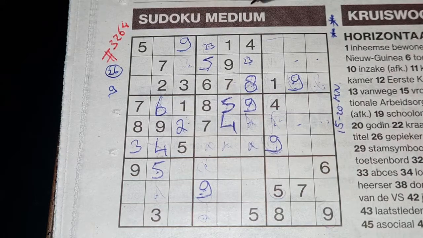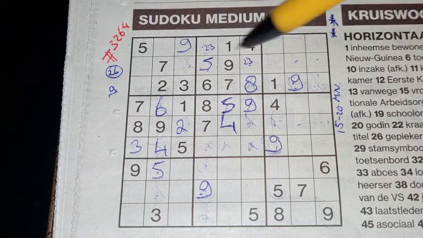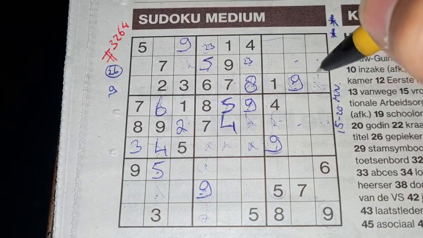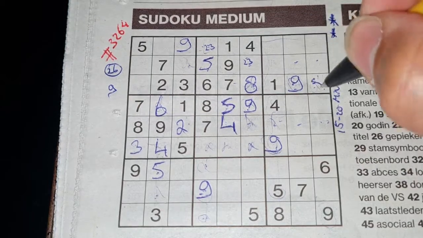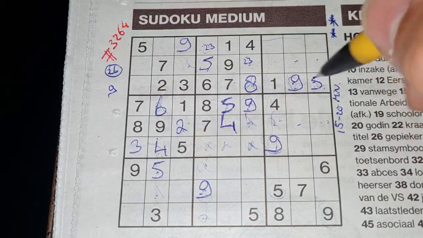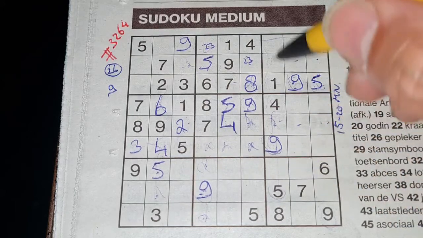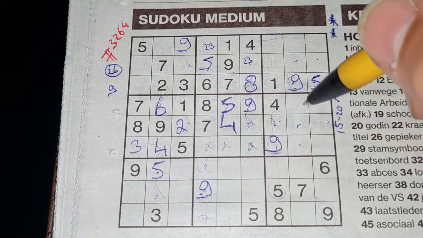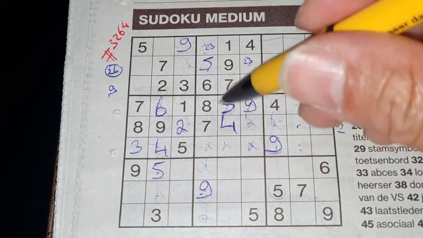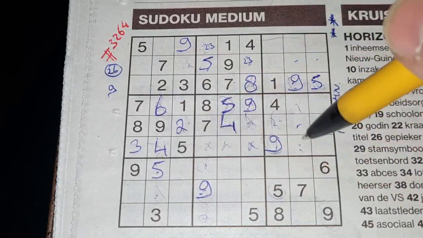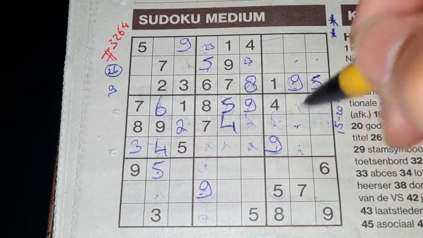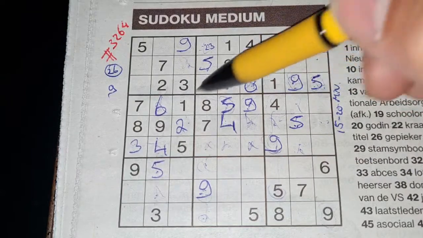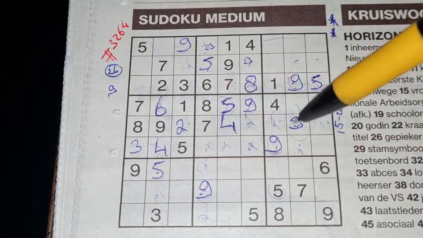Alright. Now I can continue with the 5. 5 in this row, 5 in the second row. So in the third row, the only place for the 5 should be there. 5 in the last column, 5 in that column. So in the column between, the only three places for the 5 should be here, here, or there. We see there 5, no 5 there. Here 5, no 5 there. The only place for the 5 should be there. And all the 5s are used.